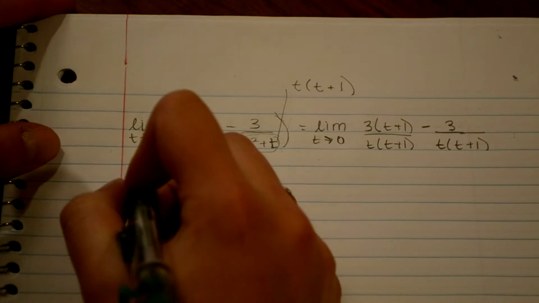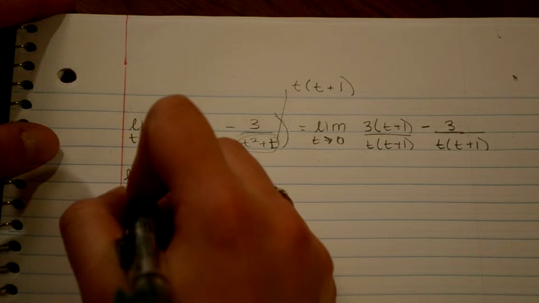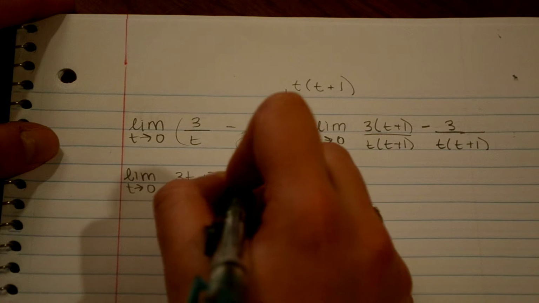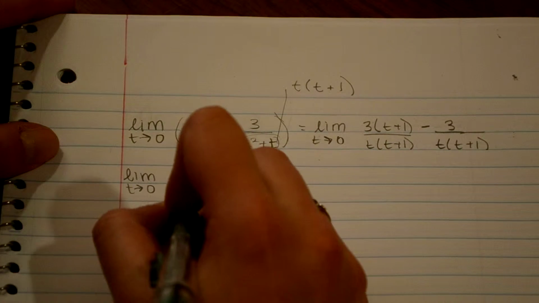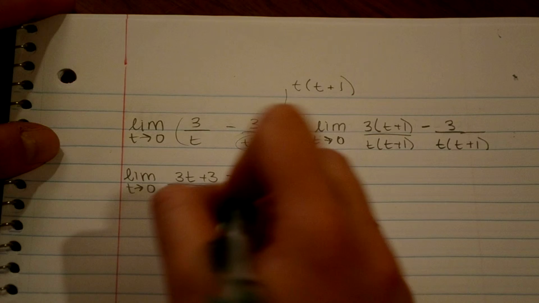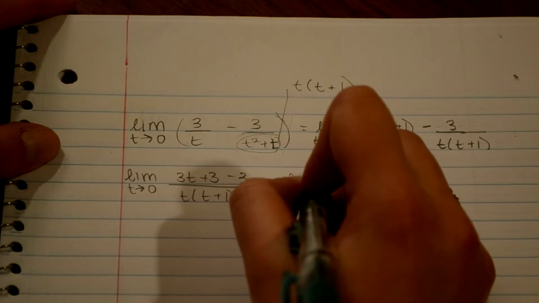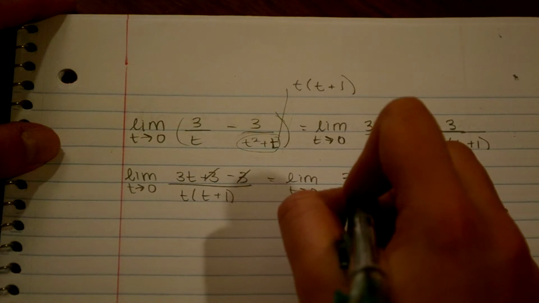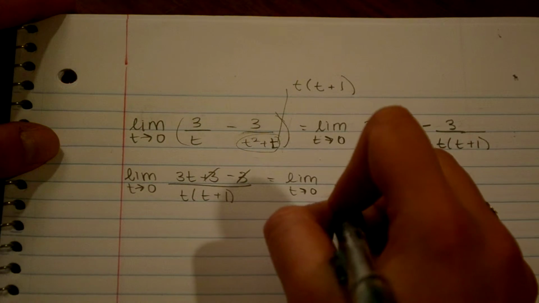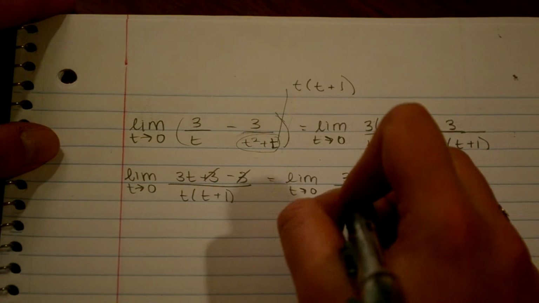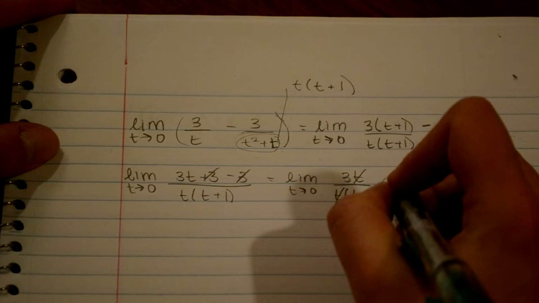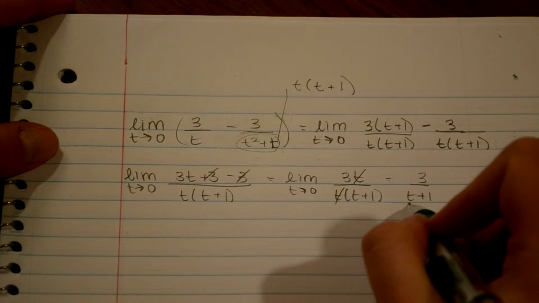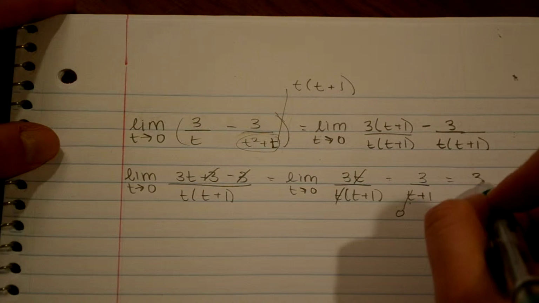Now that they have a common denominator, we can combine the two terms. So limit as t approaches 0 of 3t plus 3 minus 3 over t times t plus 1 equals limit as t approaches 0 of, these two cancel out, 3t over t times t plus 1. These t's will cancel, so we're left with 3 over t plus 1, and if t approaches 0, this will approach 0, so we're left with 3.